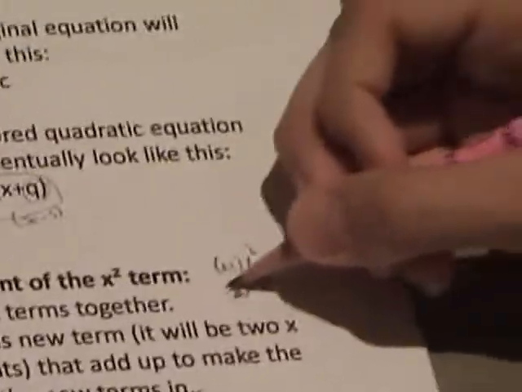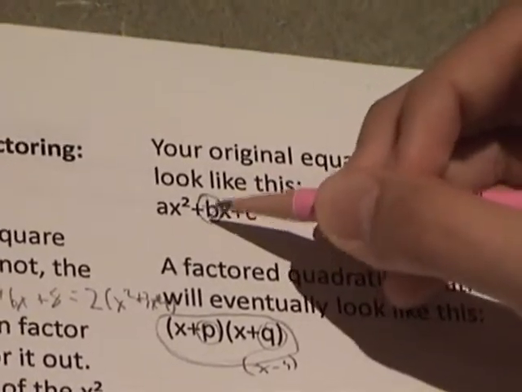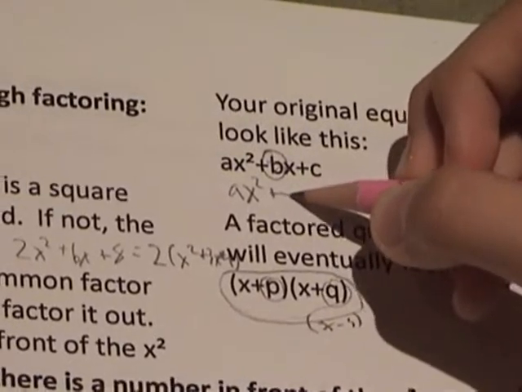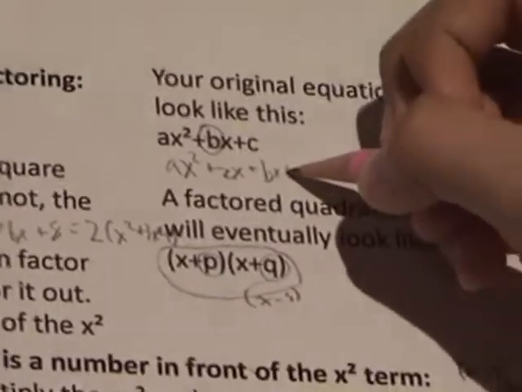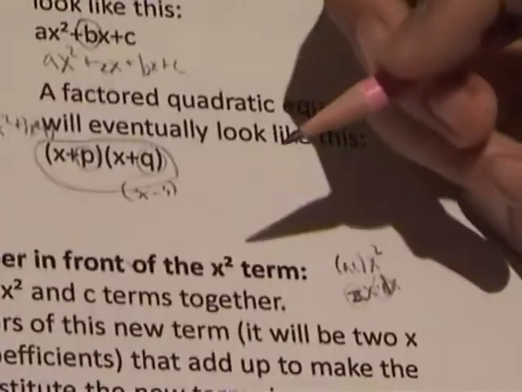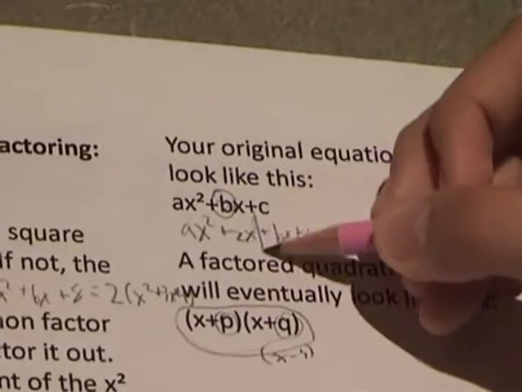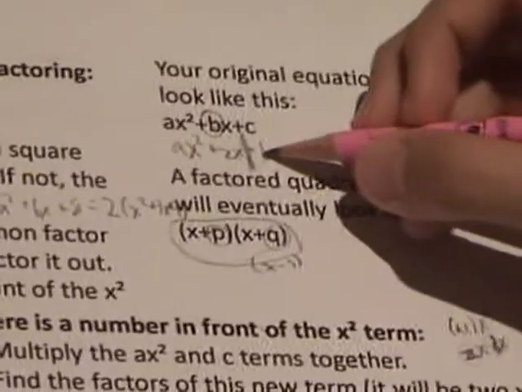These coefficients will add up to your b term. Take out the original b term and rewrite it as ax squared plus zx plus dx plus c. Then divide the equation in half, two terms to a side, remembering the signs.